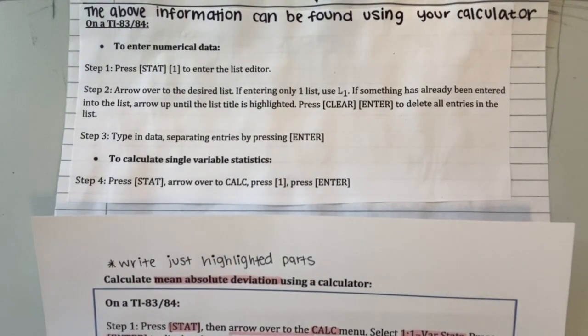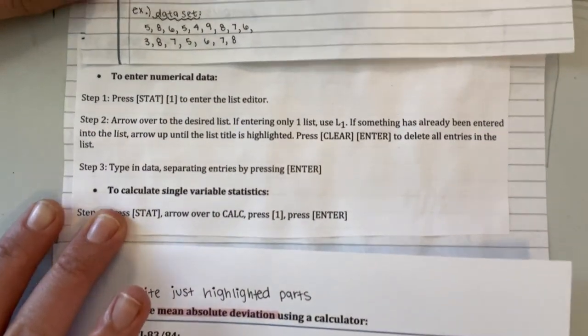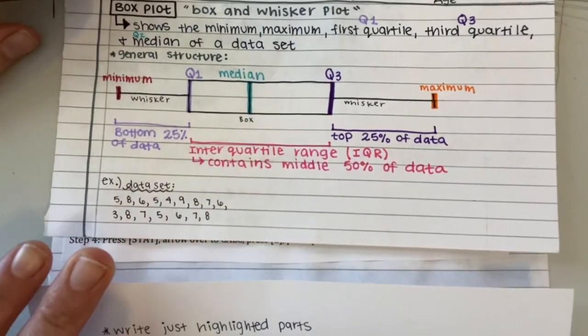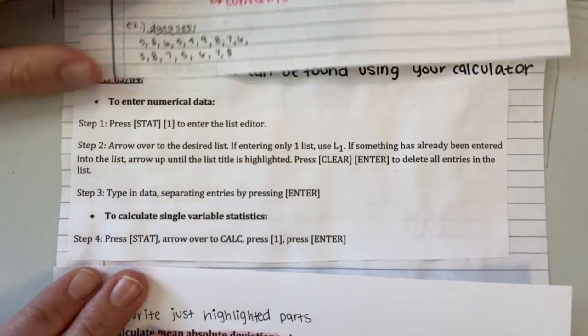So I'm going to breeze over how to find that above information, the measures of center and the measure of spread in the calculator, because the lesson that we will do on Wednesday really goes into that further. But just so we can look at this real quick, I'm going to use data from the next pages of notes and follow the steps. So at the very bottom where it says box plot and then there's some numbers, I'm going to type these numbers into my calculator.